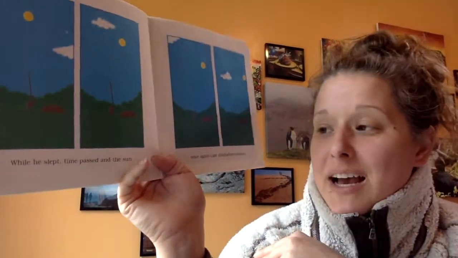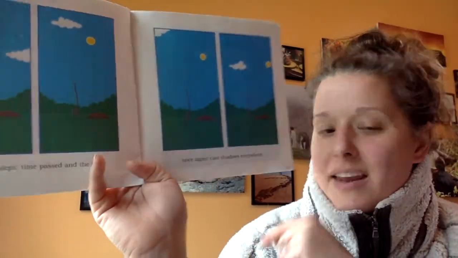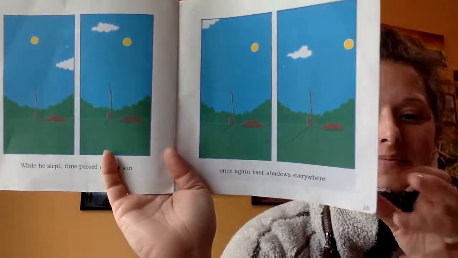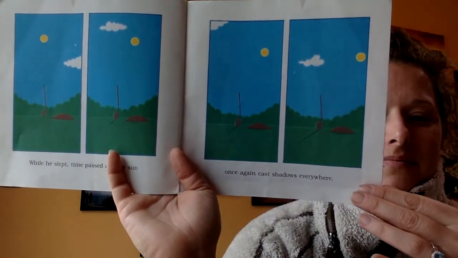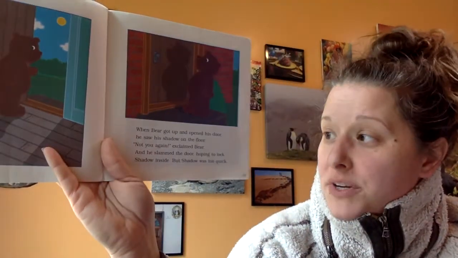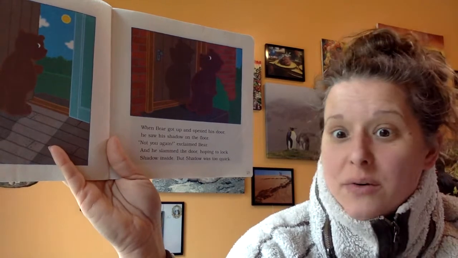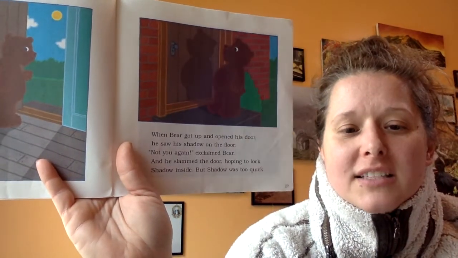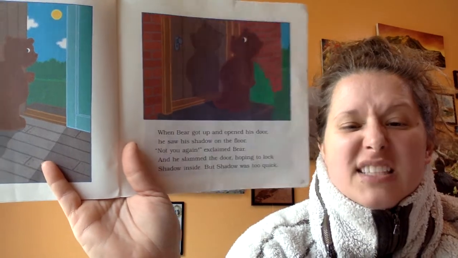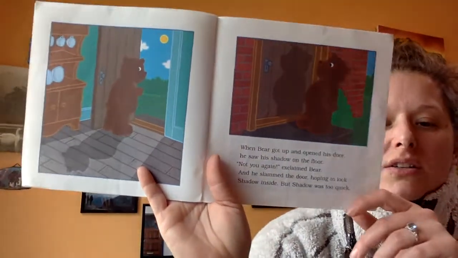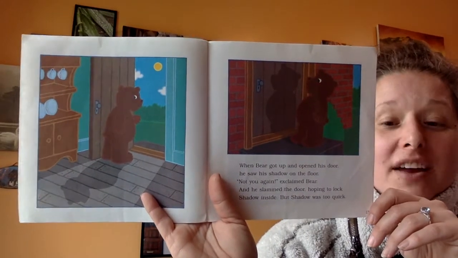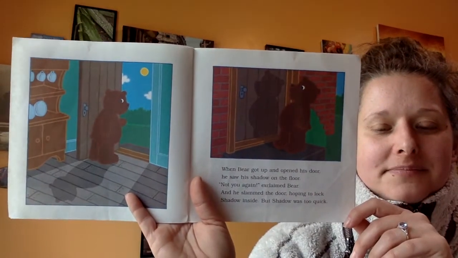While he slept, time passed, and the sun once again cast shadows everywhere. When Bear got up and opened his door, he saw his shadow on the floor. "Not you again!" exclaimed Bear. And he slammed the door, hoping to lock Shadow inside. But Shadow was too quick.